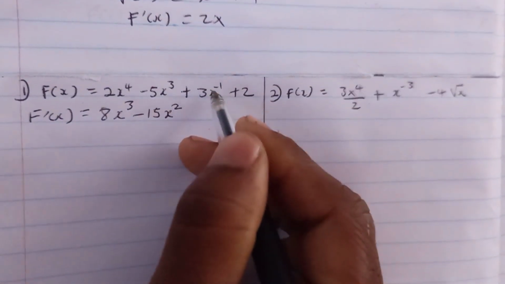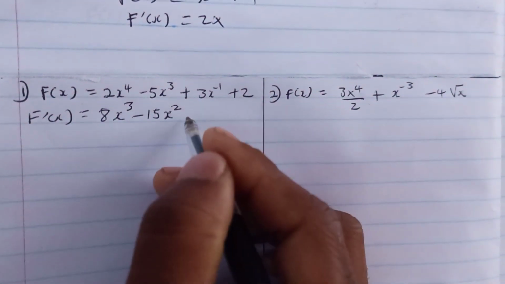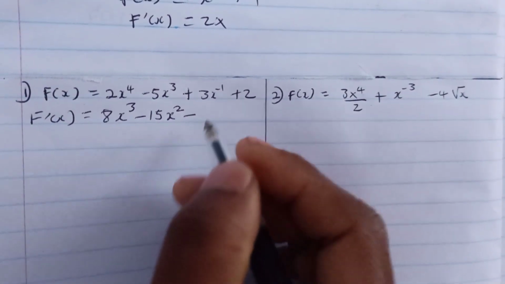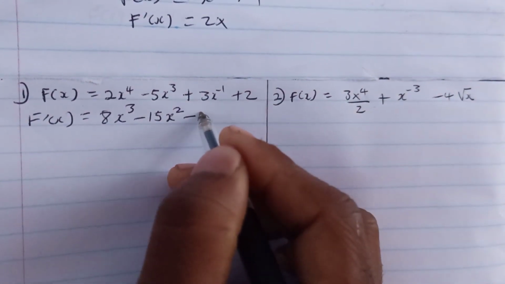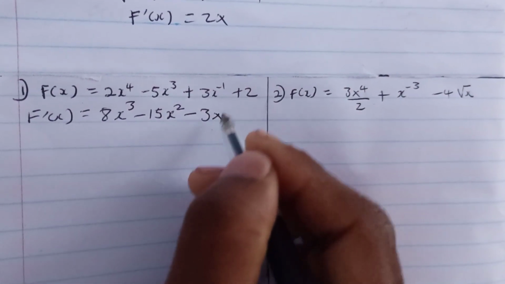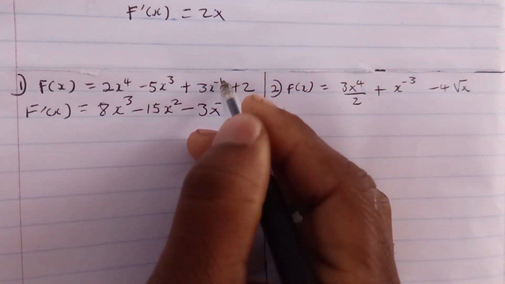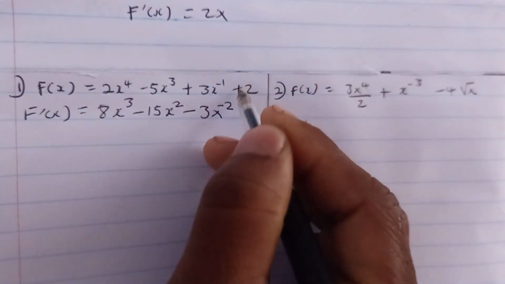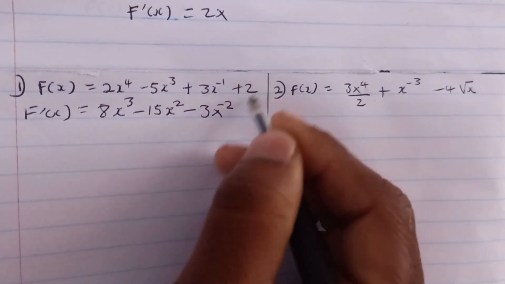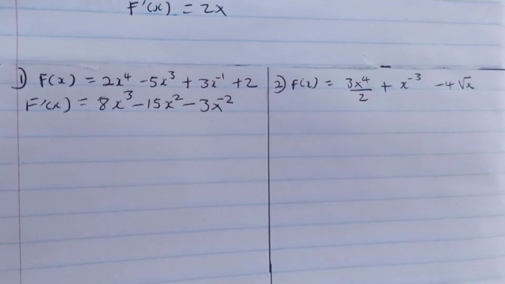Then this one now is negative. So this negative sign will affect this one. So then it's negative, and 1 multiplied by 3 is 3x. Then since it's negative, when we are subtracting 1 here, it will be negative 2. Then the derivative of this one, a constant, we already said is 0. So now let's go to our next example.